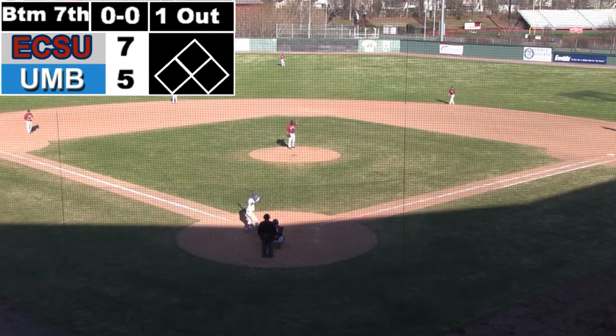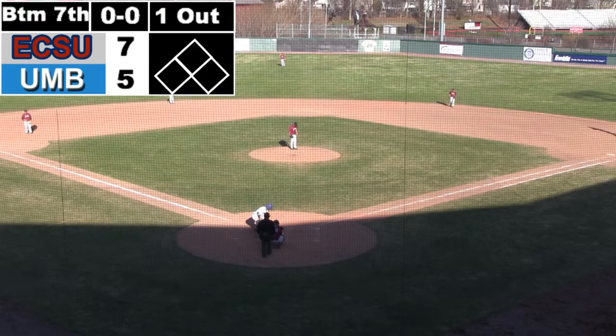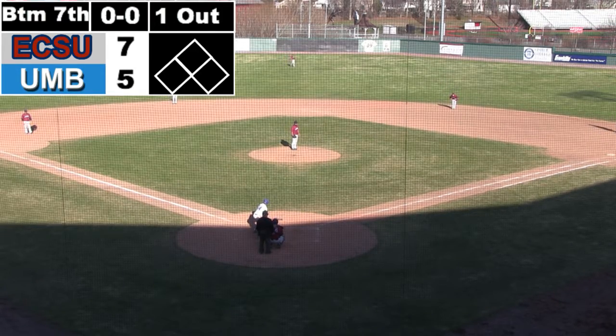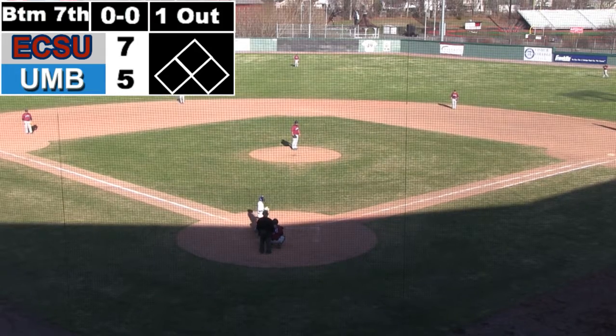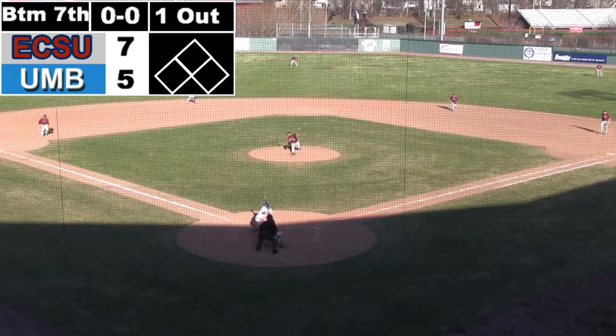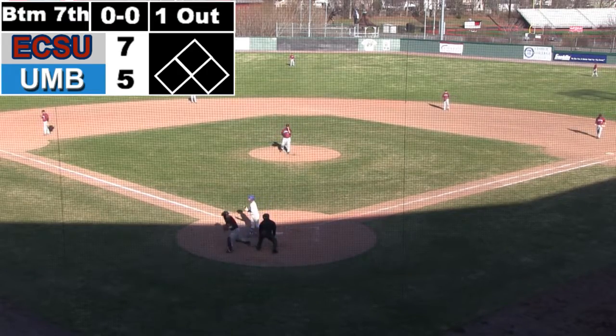UMass Boston desperately would appreciate if Lopez could get on base in front of Mantoni and Nagel, their big run producers, and it looks like they will keep Dorsey out there, at least against the Beacon's second baseman. That one's in the dirt. 1 ball and no strikes.